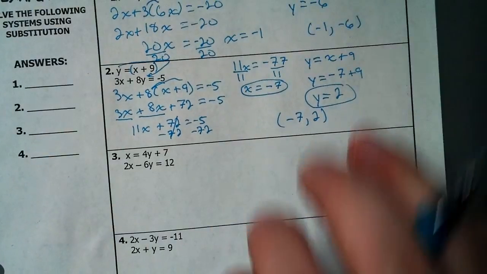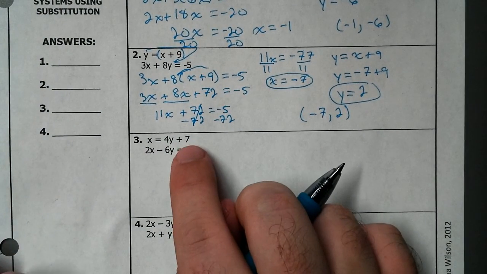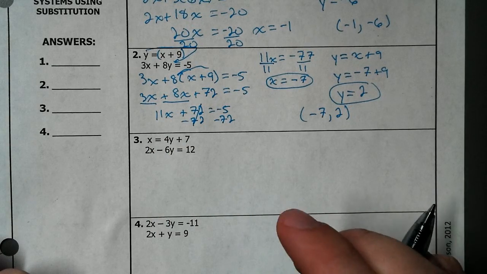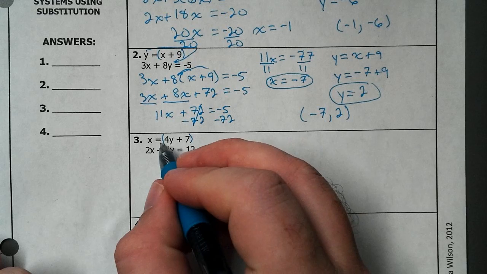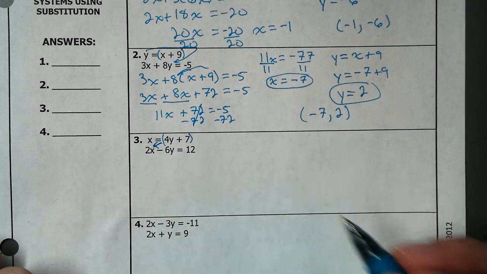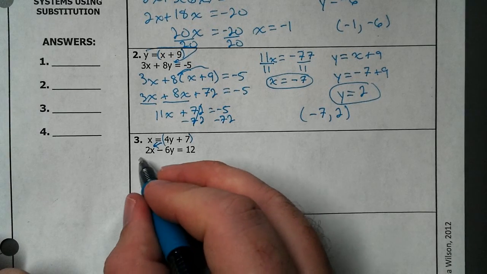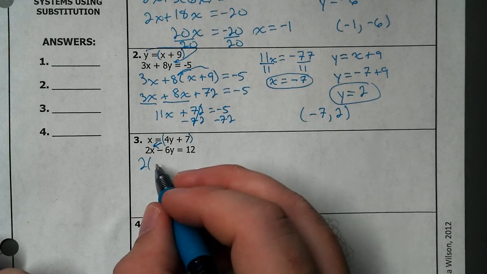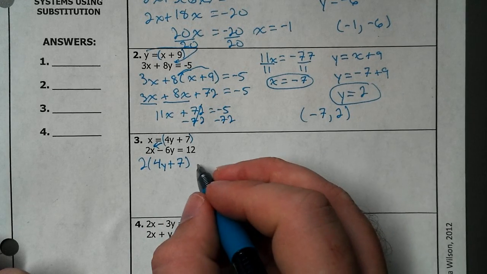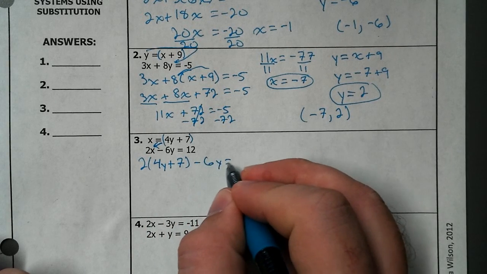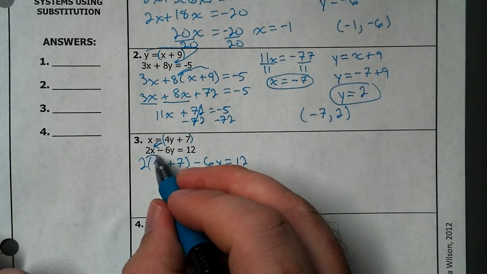All right, let's look at number 3. Now, number 3, once again, does have an equation that is in x equals. So let's take this, and this time we're plugging it in for the x, because it says x equals, so that's what we got to plug in for. So 2, and instead of times x, it's going to be times that whole thing, 4y plus 7, close parentheses, minus 6y equals 12.